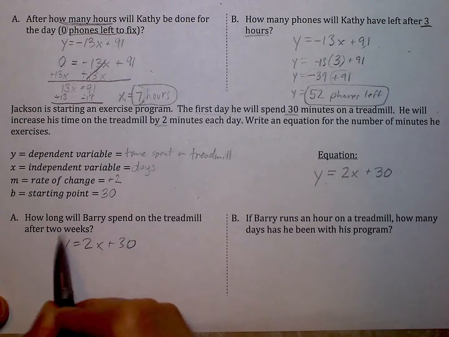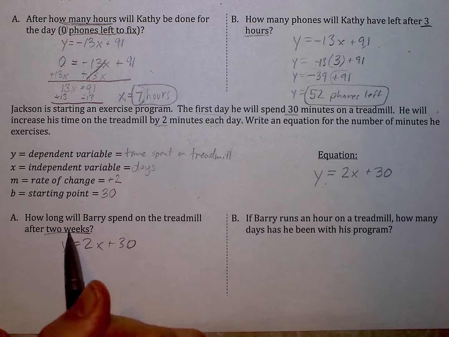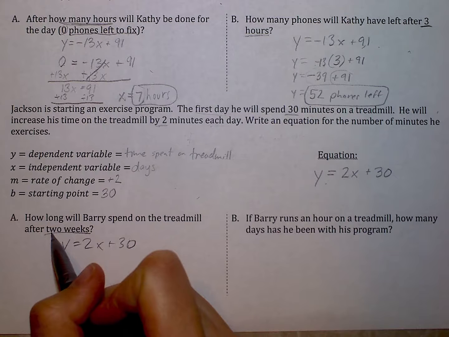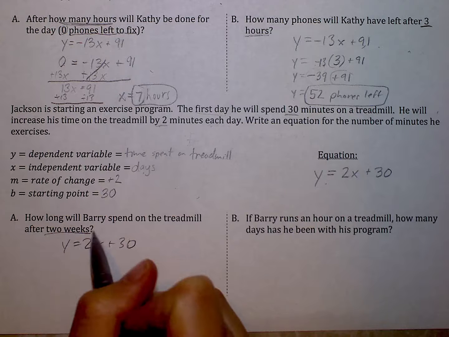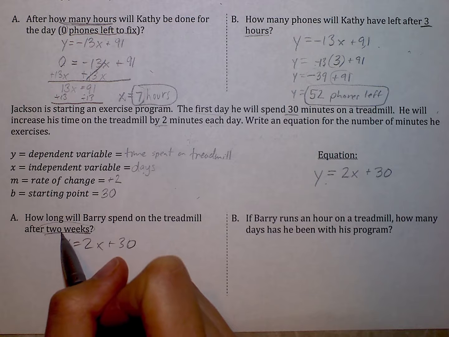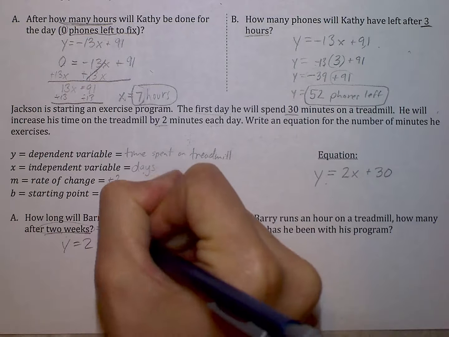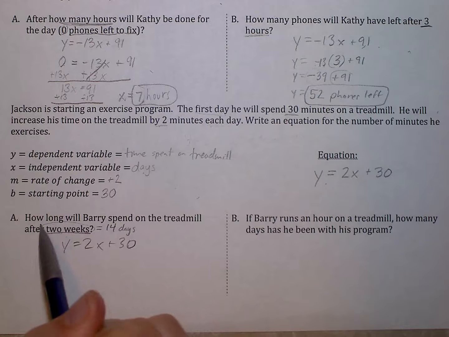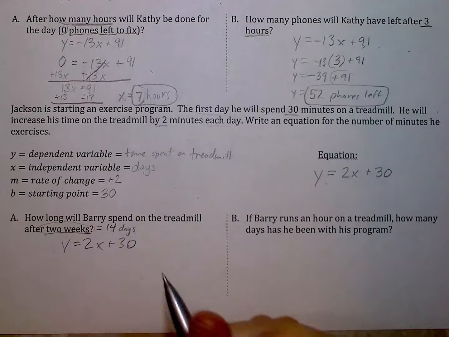How long will Barry spend on the treadmill after 2 weeks? Okay, so what's weird is this says 2 weeks, but my x is days, so I can't just plug in 2 because this is days and this is weeks. So how many days are in 2 weeks? Well, in 1 week there's 7 days, so in 2 weeks there's 14 days. So this question is asking the same thing as if it said, how long will Barry spend on the treadmill after 14 days? Well, that I know what to do with.